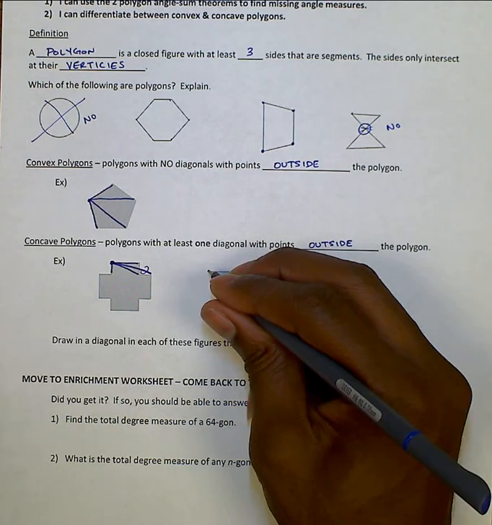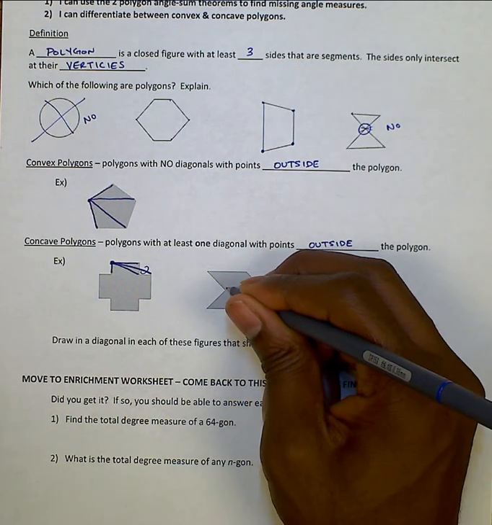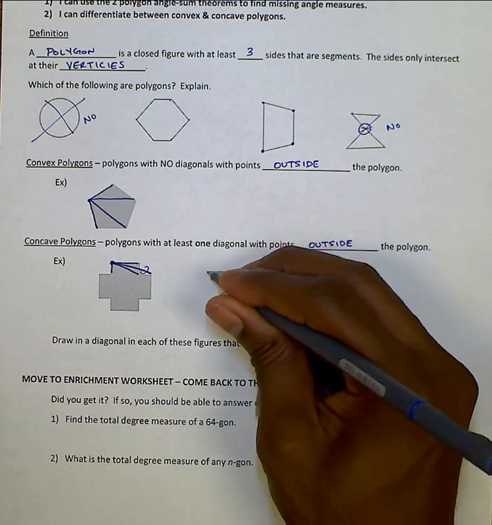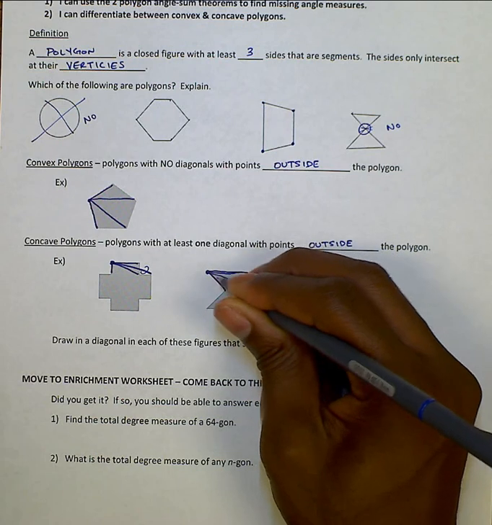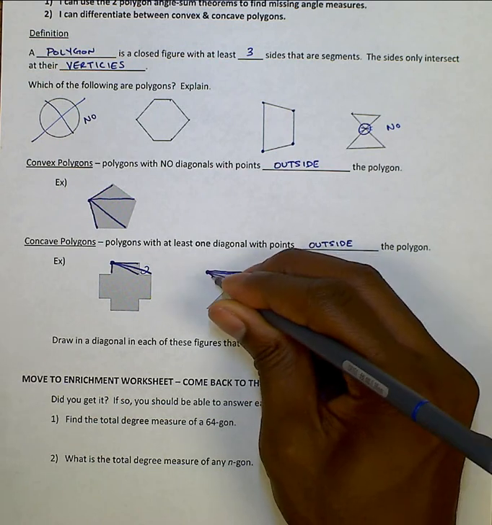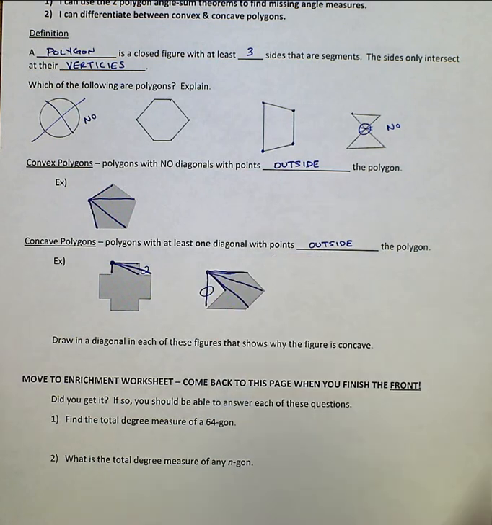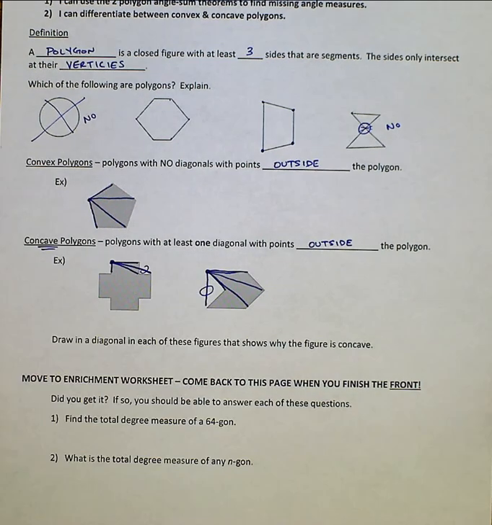Okay, so we can do the same thing here. We draw our diagonals. So far, so good, so far, so good. And then, boom, outside the polygon. So it's a concave polygon. I usually think of it as the side being caved in, because cave is in the word. So if the side's caved in, we know that it is not a convex polygon. It would be a concave polygon. So we drew the diagonals, and we see why the figure is concave.